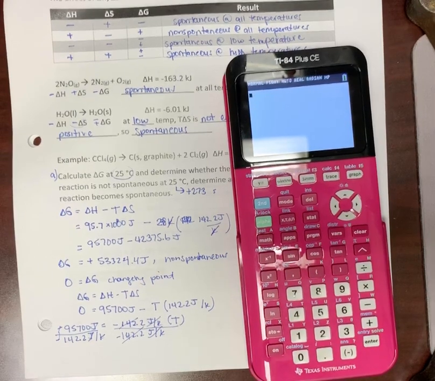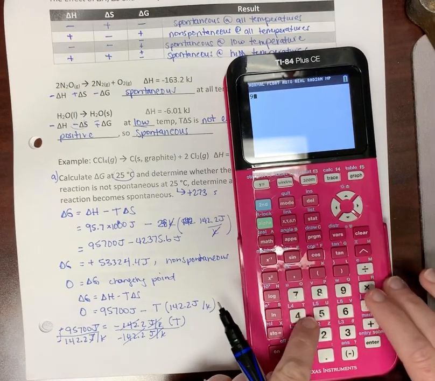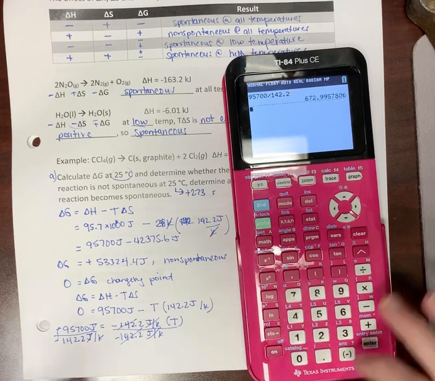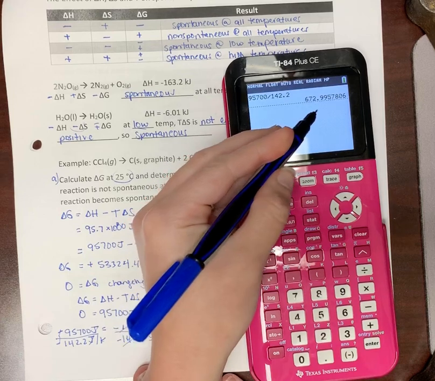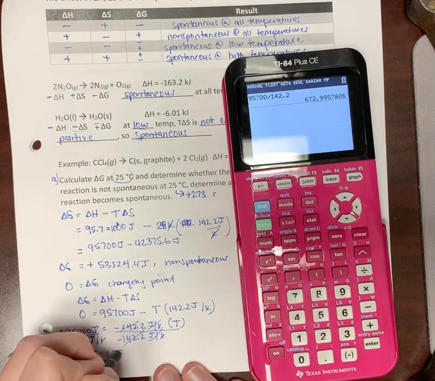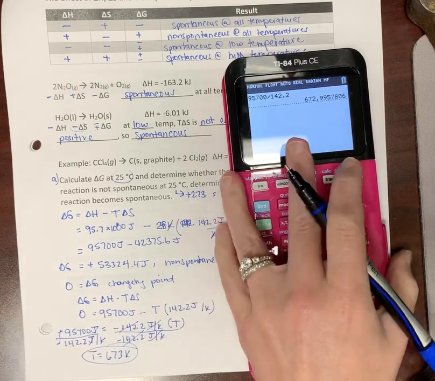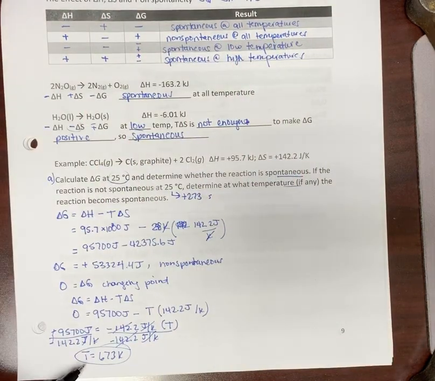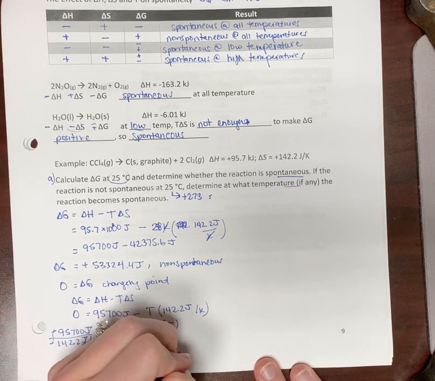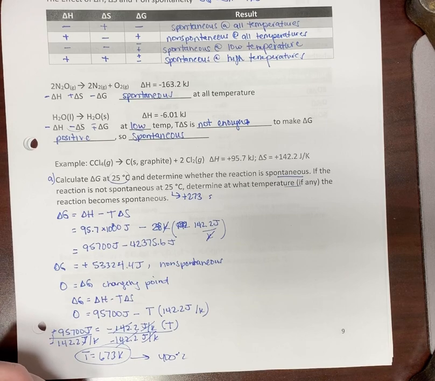You can do this. The math is not hard. So 95,700 divided by 142.2. Let's just round up here. So temperature, we're going to say 673 Kelvin is where it becomes spontaneous. Do we agree that this is a high temperature? Yes, because that corresponds to about 400 degrees Celsius. That's a high temperature. Cool. All right, lots of information there.